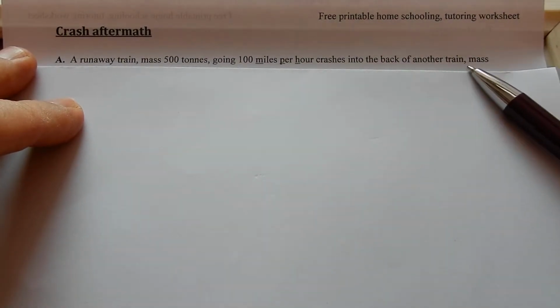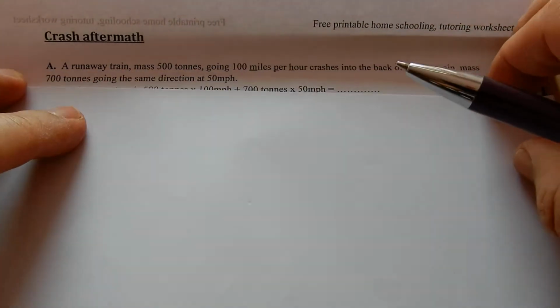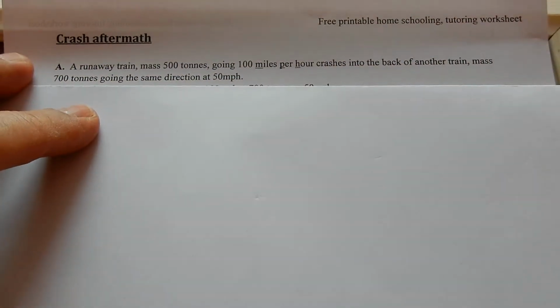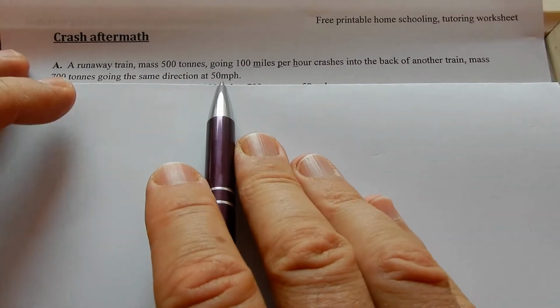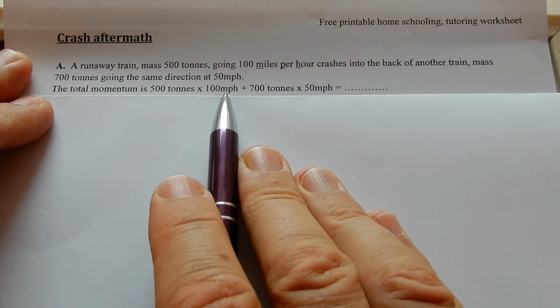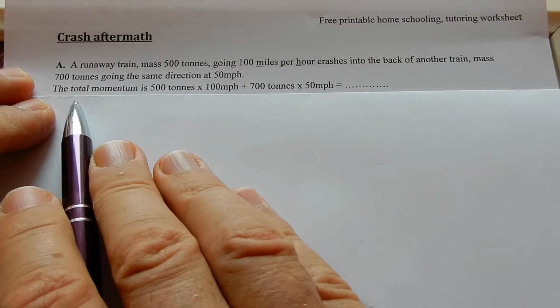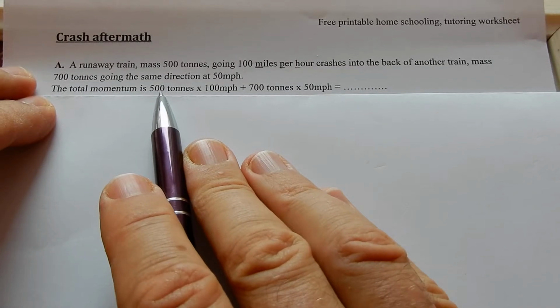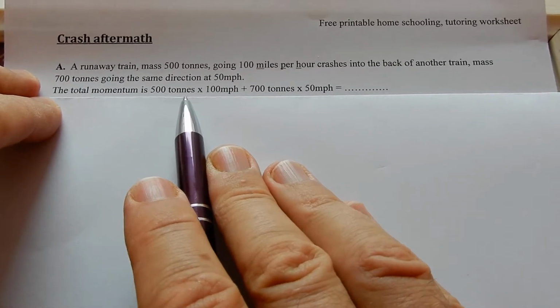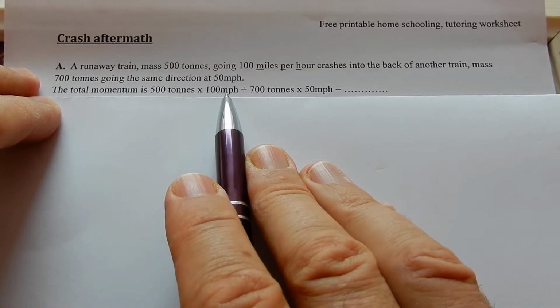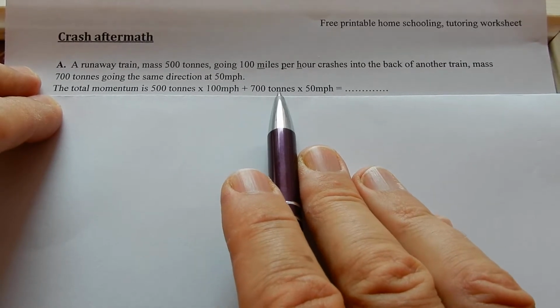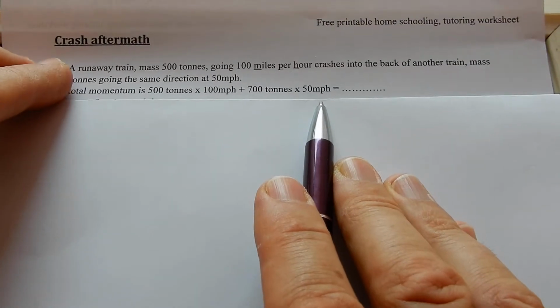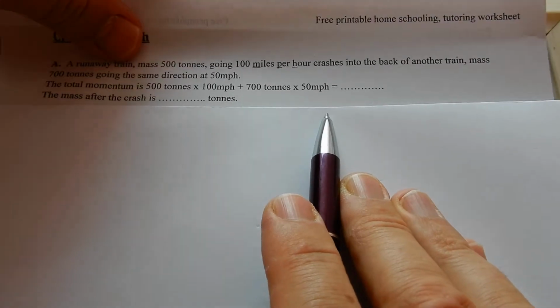It crashes into the back of another train. Whoops. Mass, 700 tons, going the same direction at 50 miles per hour. Oh, phew, at least it's going the same direction. Not so much whiplash. The total momentum is 500 tons times 100 miles per hour plus 700 tons times 50 miles per hour. Wow, okay.